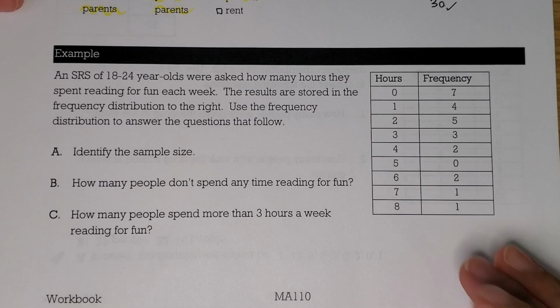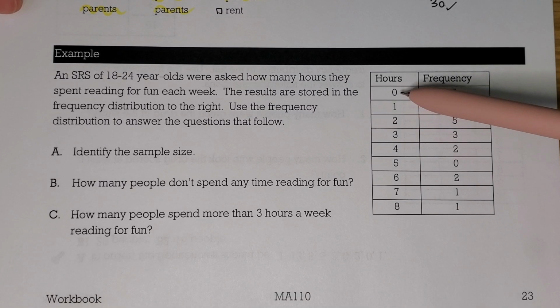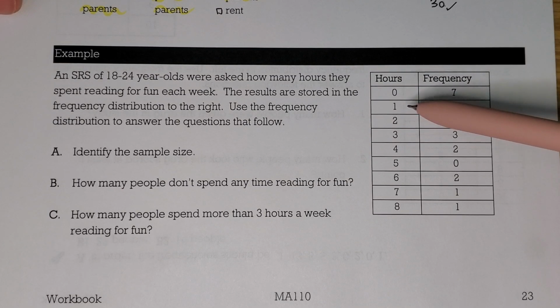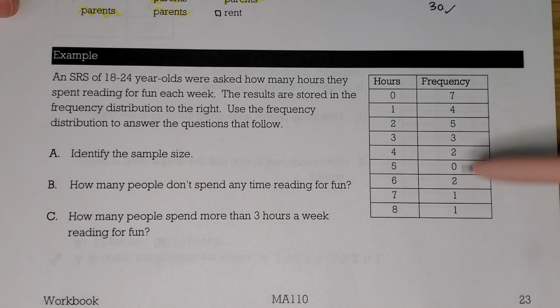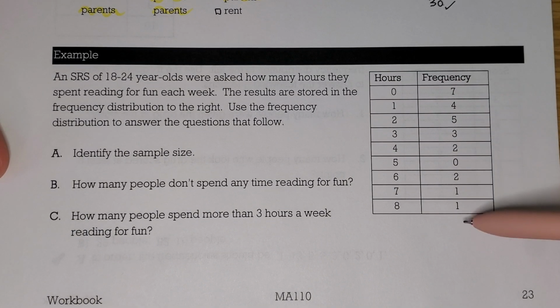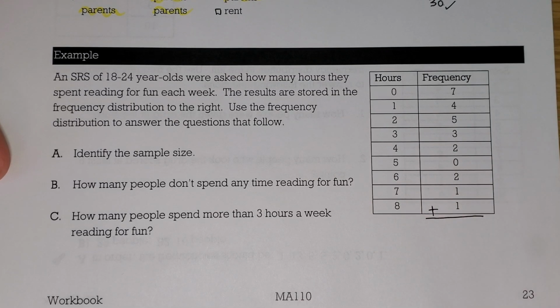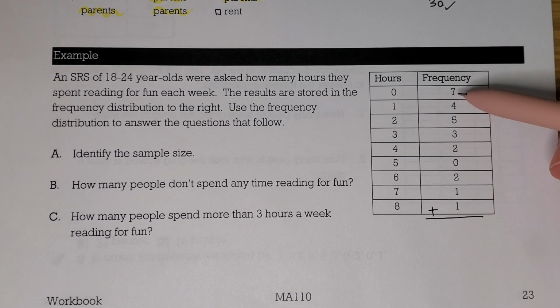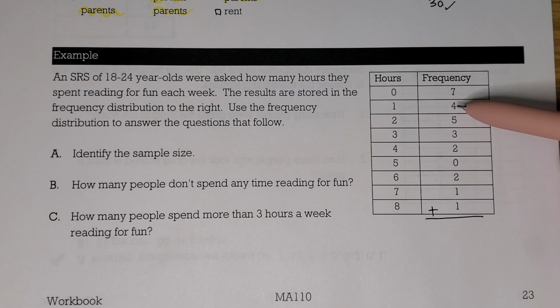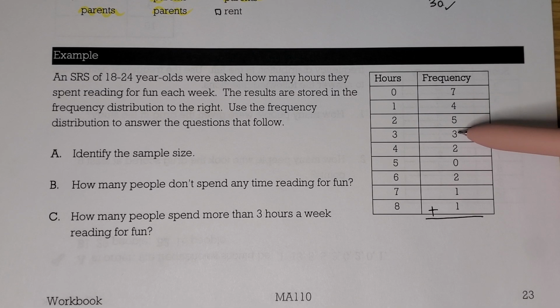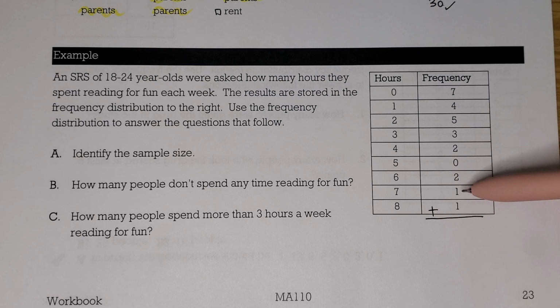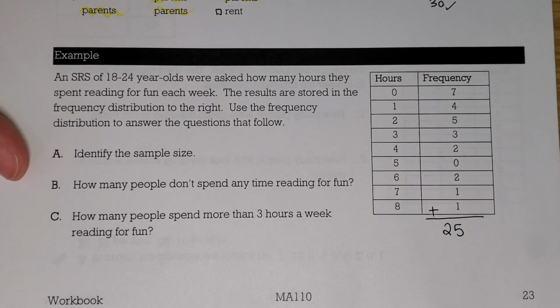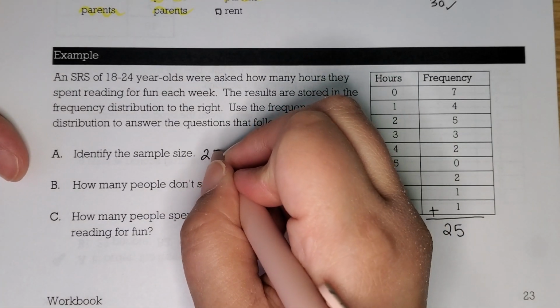answer here. So 7 people said they read for 0 hours each week. 4 people read for 1 hour, and so on. So if I want to know how many people total were surveyed, I can add all the frequencies together. Now, usually I'll use a calculator to do this, so I don't have much work to show. So what I like to do as showing my work is I put a little plus here, and that's going to indicate to me that I added all these up. So we've got 7 and 4 is 11, 16, 19, 21, 23, 24, 25. So our sample size is 25 people.